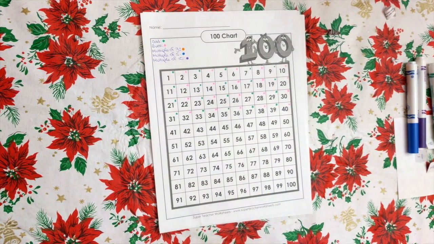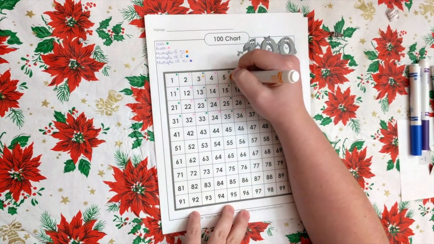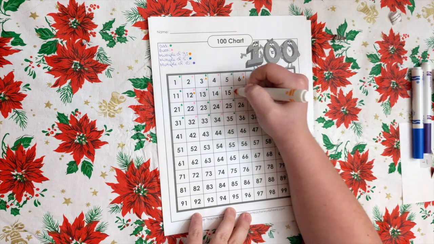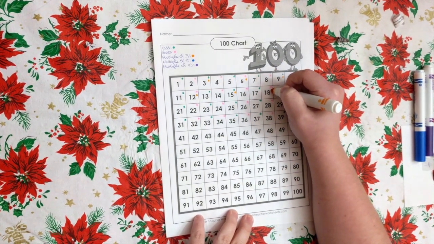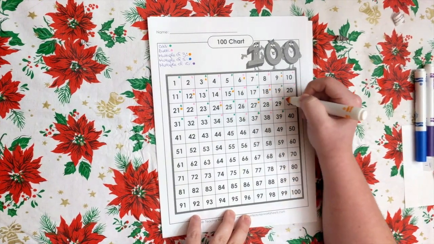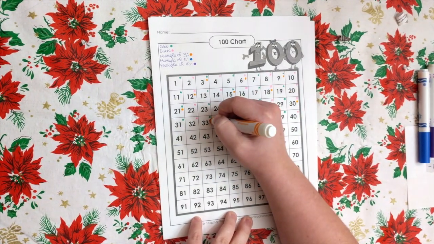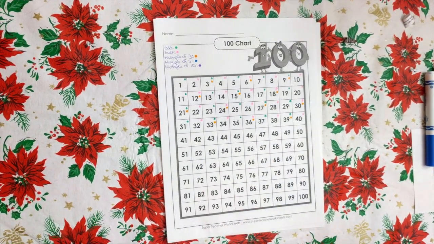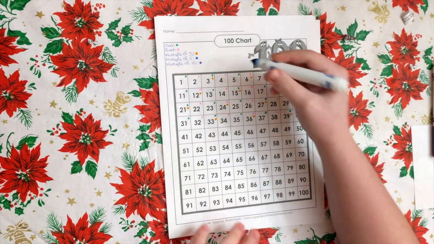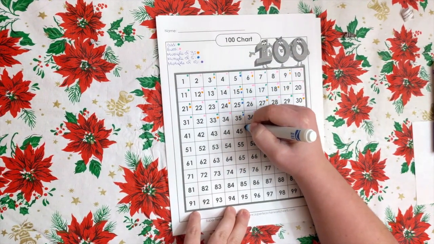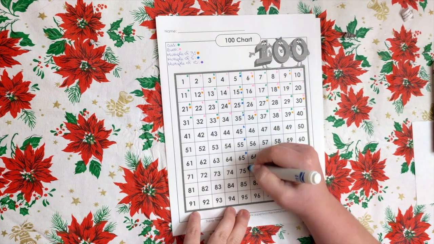Now we're going to move on to skip counting, and you can skip count by threes. And here's where they're going to notice that it's not a direct pattern in the idea that it doesn't just move directly down the chart. It's offset. Then they're going to skip count by fives, and they're going to notice that this goes directly down the column.